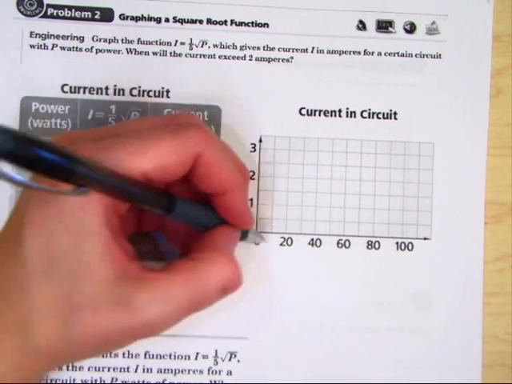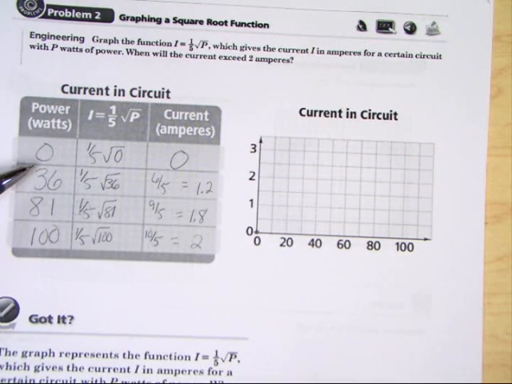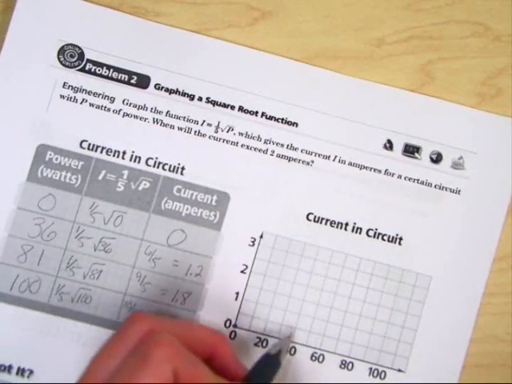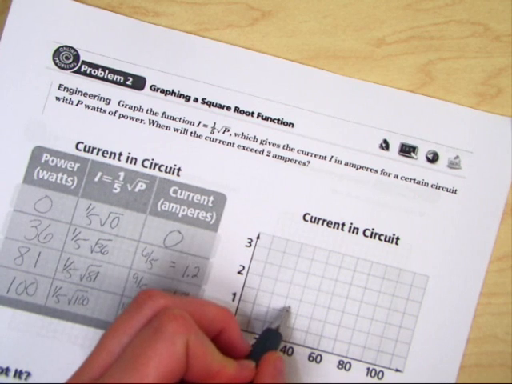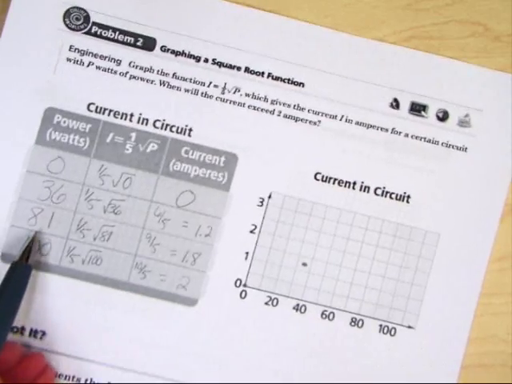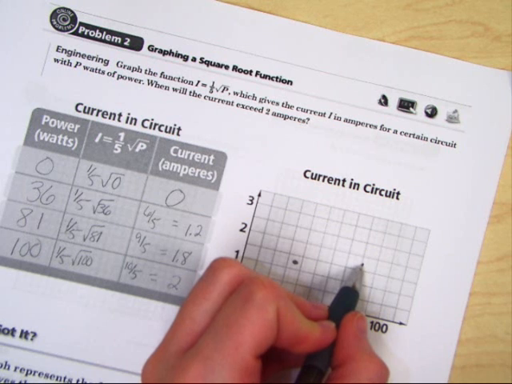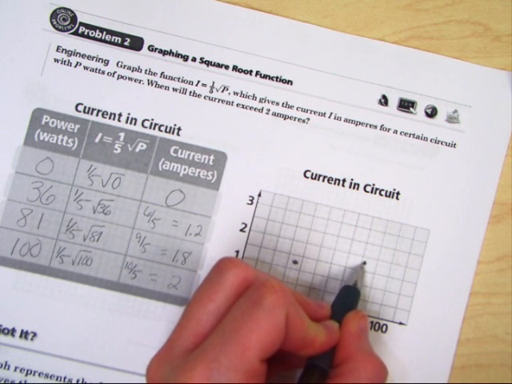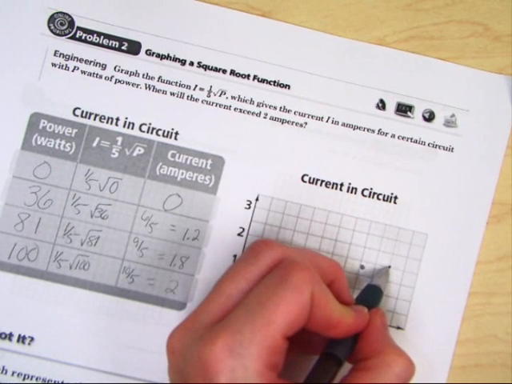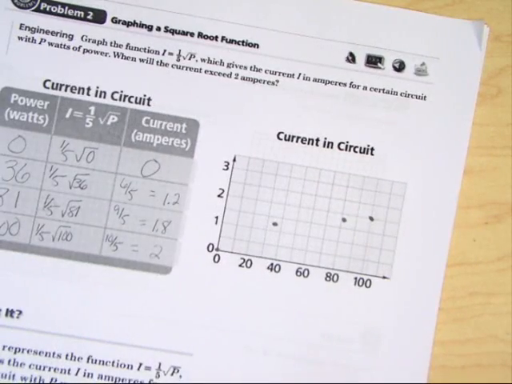Let's plot our points. 0, 0, that should make sense. 36, 1.2. Here's 35-ish, so I'm going to go up. It's 1.5, so right around here. Okay. 81, 1.8. And 100, 2. You can see how we have that shape. It's almost a parabolic shape.